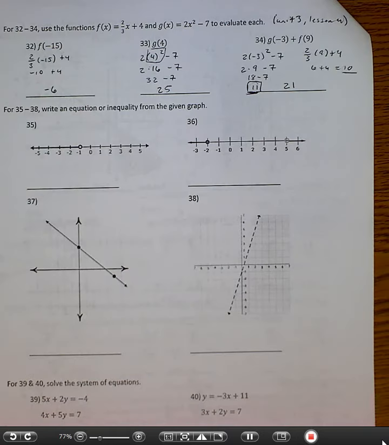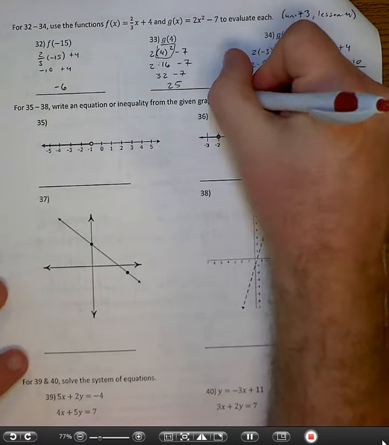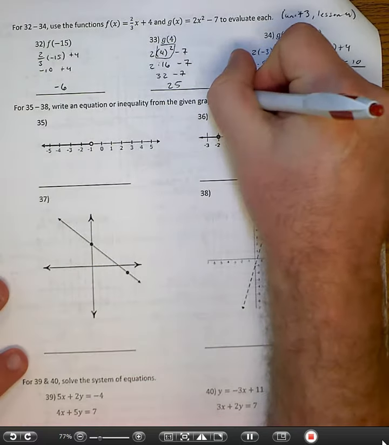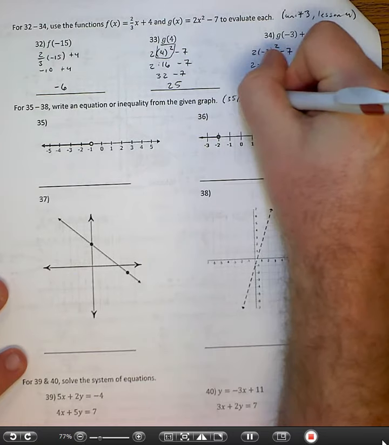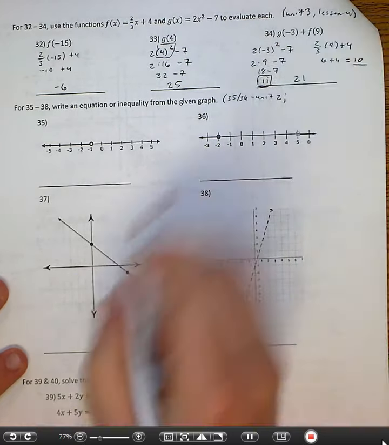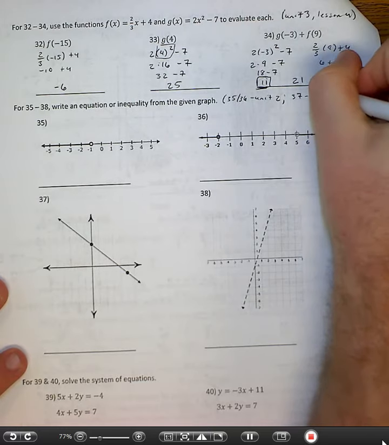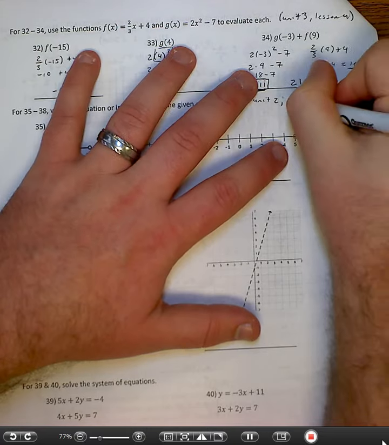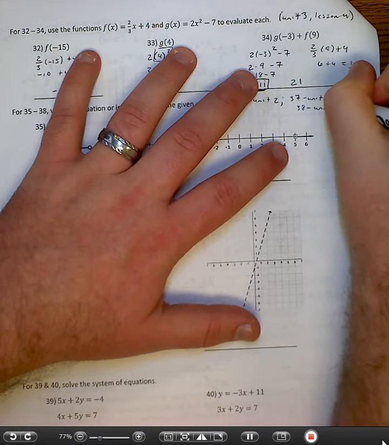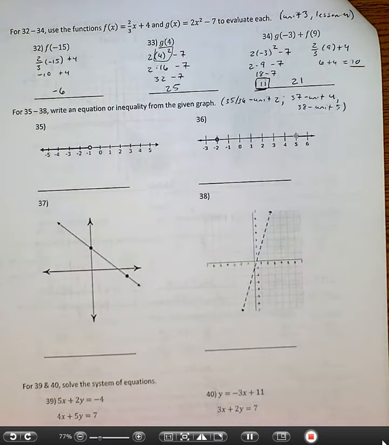Okay, 35 through 38 says write an equation or inequality from the given graph. So this is a combo of different units. It's on purpose to make you understand that 35 and 36 are unit 2. 37 is actually unit 4. And then 38 is unit 5. So it's from a bunch of different units. You have to remember all of these different ways of graphing.